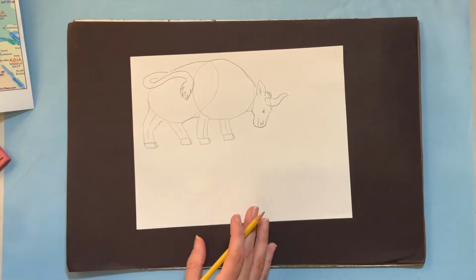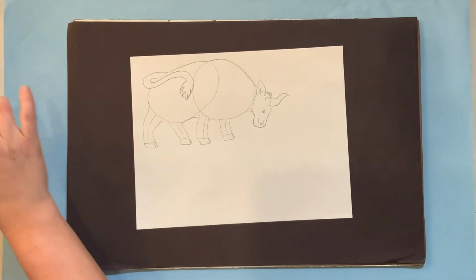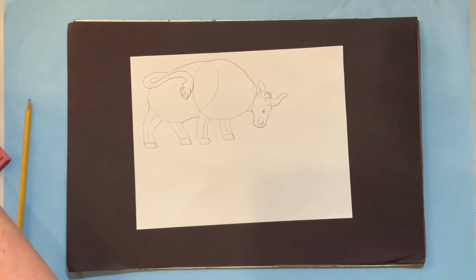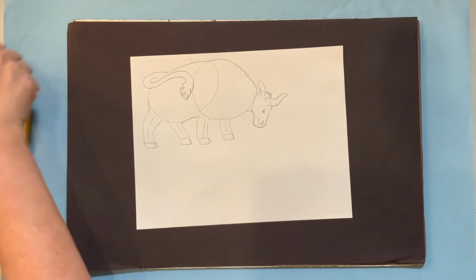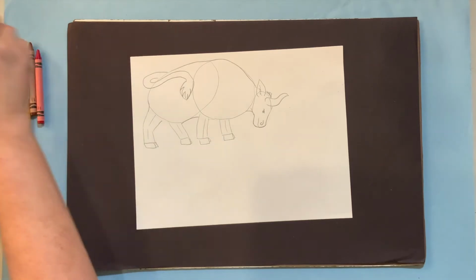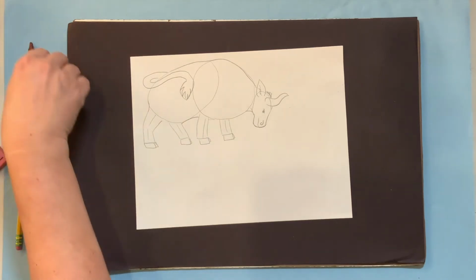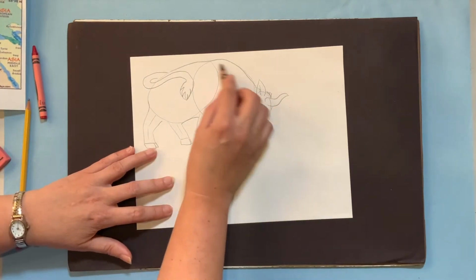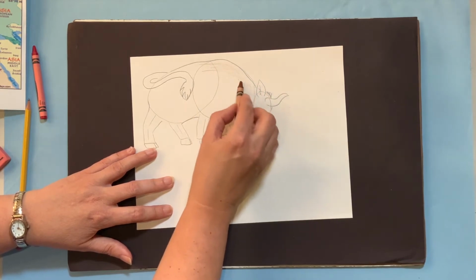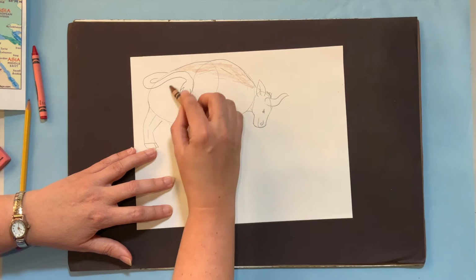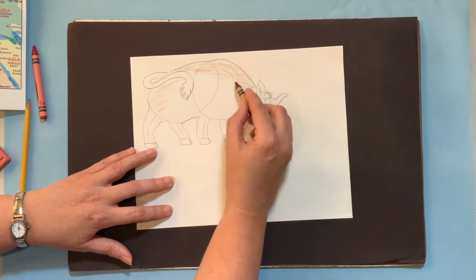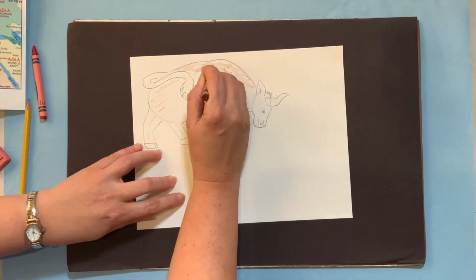The next thing we're going to do, our bull here will be in different colors. It said he was kind of speckled, so I'm going to use browns and reds to do my bull. I like to do browns and reds, and speckled means it had dots and spots. So I'm going to go ahead and put some dots and spots on him.